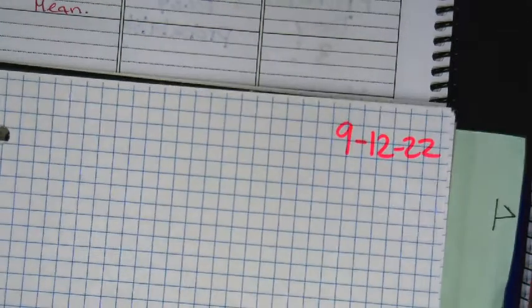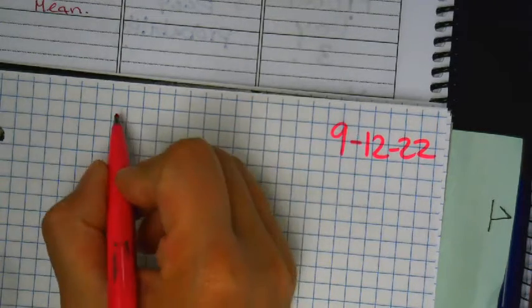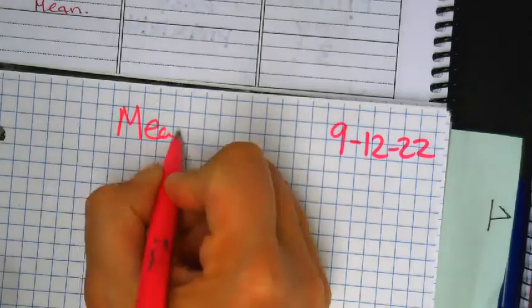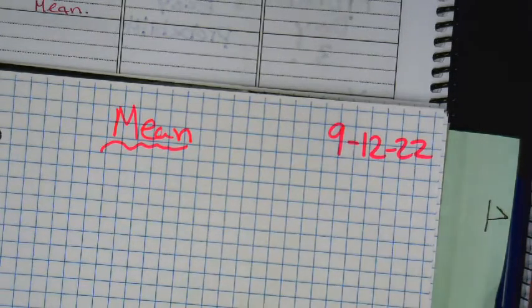I remind you to check on Canvas to see what you're missing. It'll be red, bold, missing. If you look on Aries, it will not say missing, but it'll be zeros. So if you have a 0, go back on Canvas and do it.